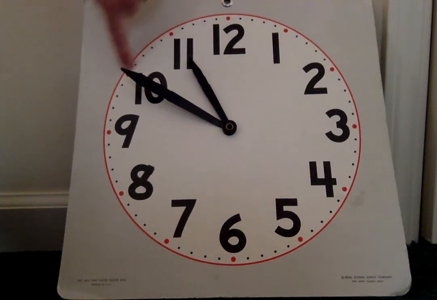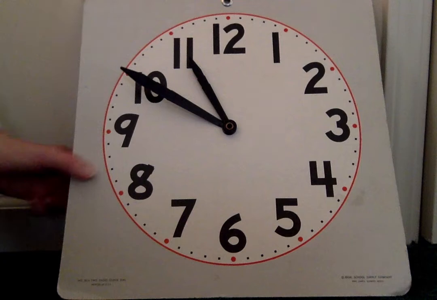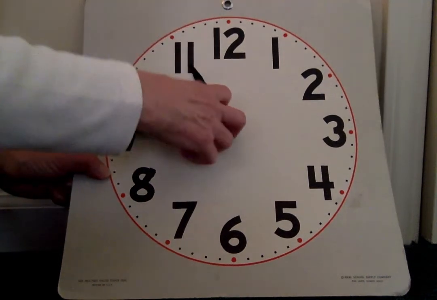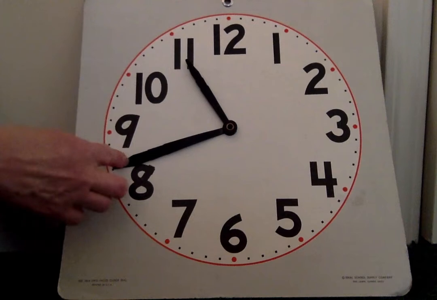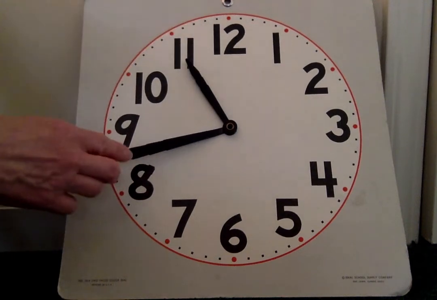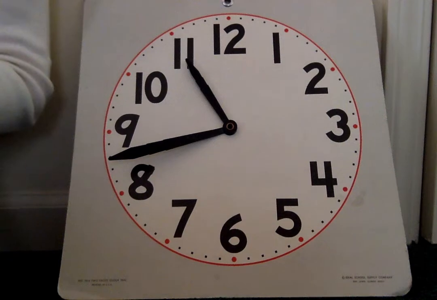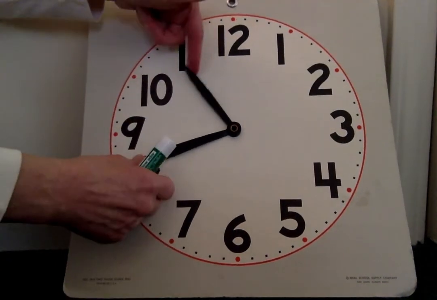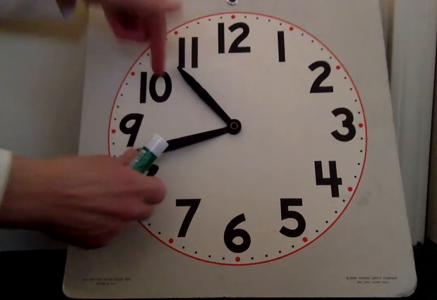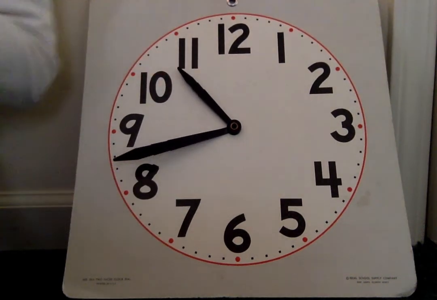5, 10, 15, 16, 17, 18. So here's our 18. So we have 18 minutes until we get to 12, or to 11, excuse me. Well, that's the same as saying, baby says, well, if we're not to 11, then we're at 10 still. 10 what?